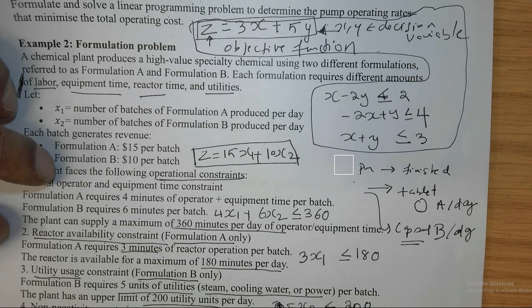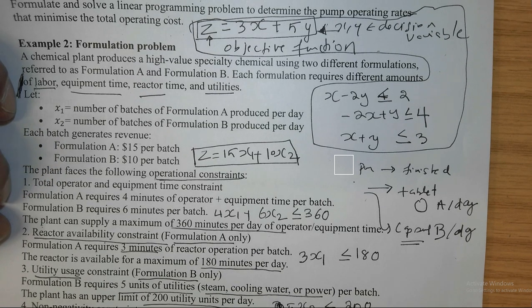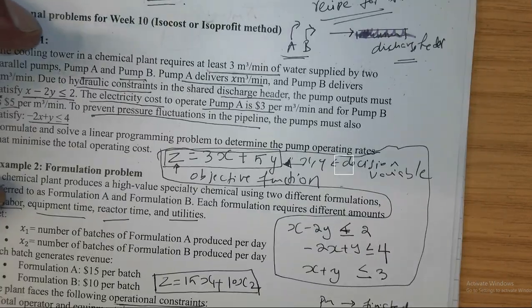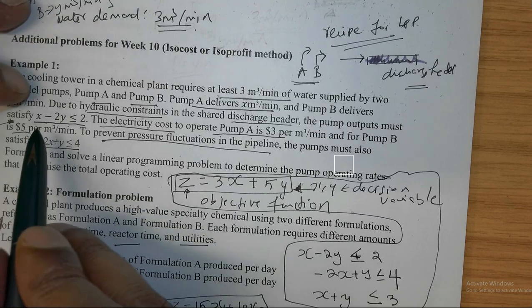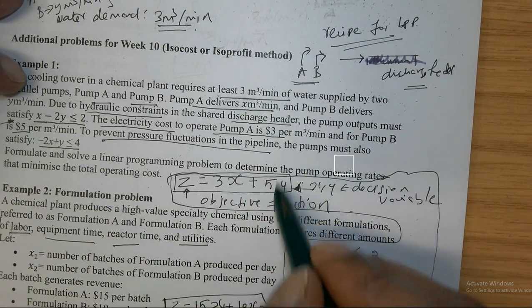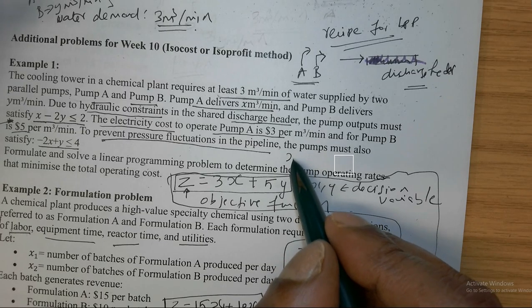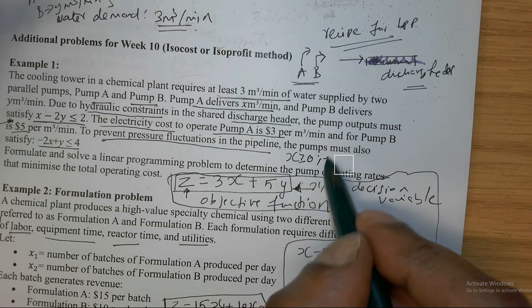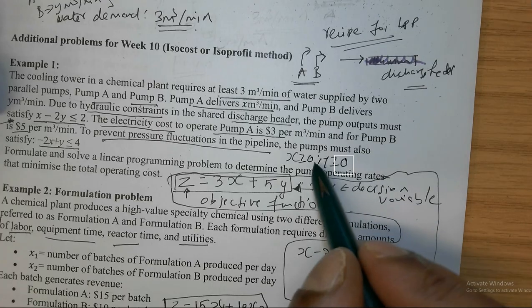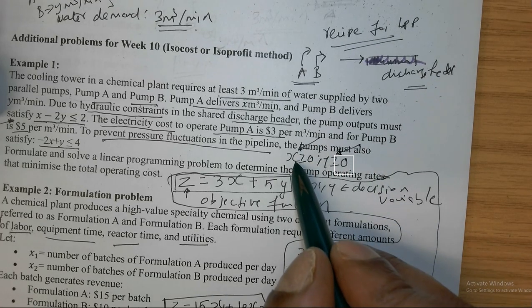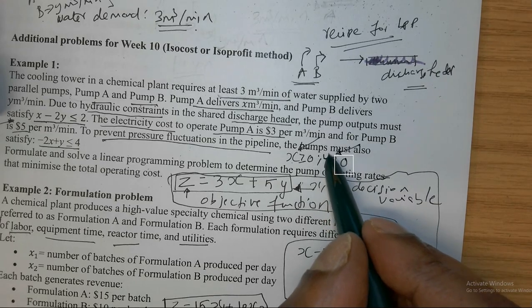200. And then we also have the common non-negativity constraints, x1 greater than or equal to 0 and x2 greater than or equal to 0. So we produce either via formulation A or formulation B. This is something I forgot to mention. Even in the previous problem, example 1, you have to include the non-negativity constraints. So in this case, x should be greater than or equal to 0, and y should be greater than or equal to 0. What does it mean? It means we have to pump at least something using pump A and pump B. So that's the meaning of that.